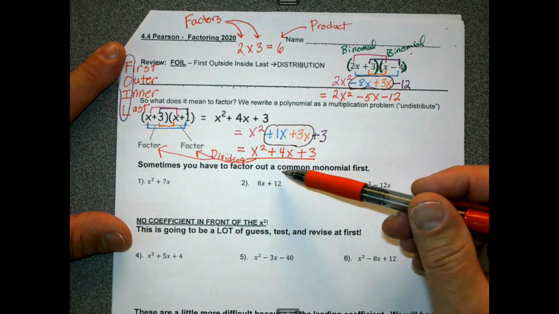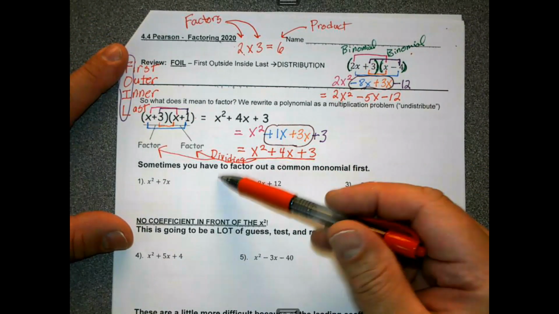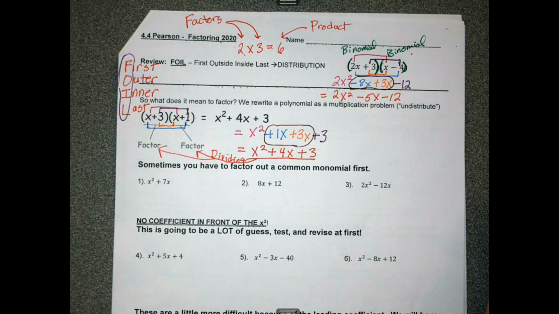And it's always harder to divide, right, than it is to multiply. That's why factoring is always harder for students. Okay. Guys ready for this?